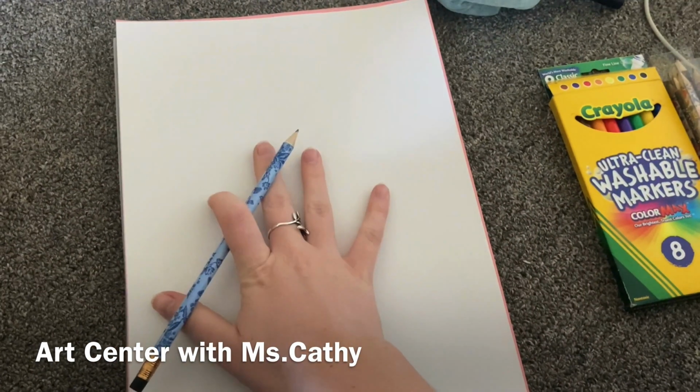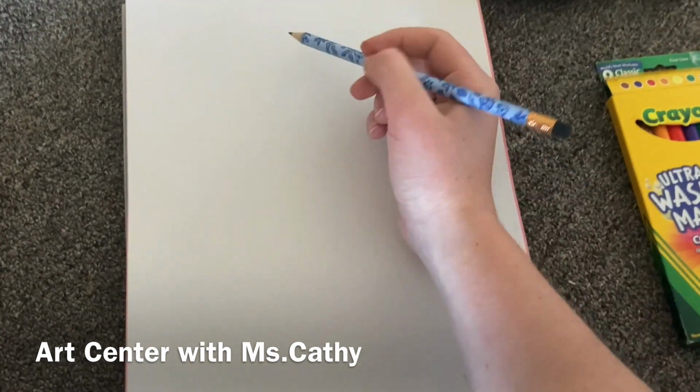So here I have my paper and a pencil and some markers so that I can draw my self-portrait.